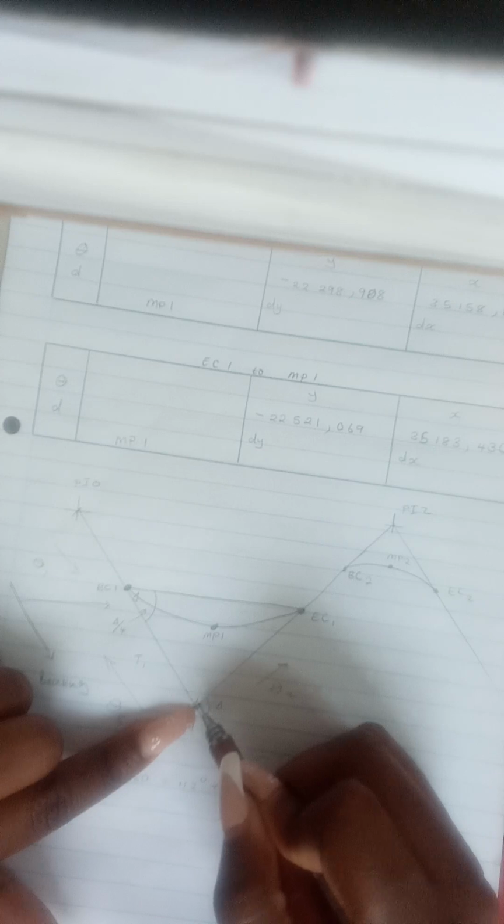Our D, since we're coming from here to here, is equal to T, since these two sides are equal.